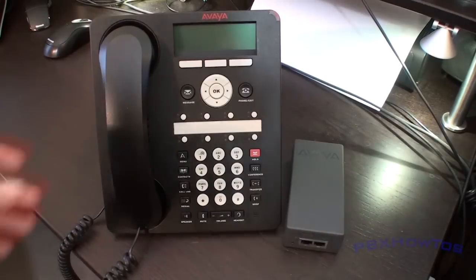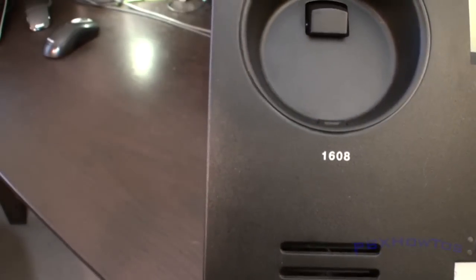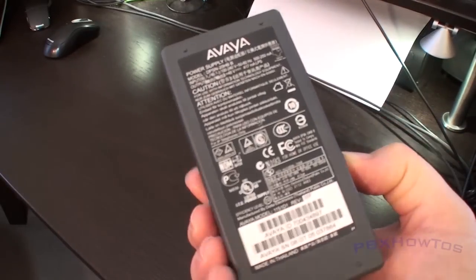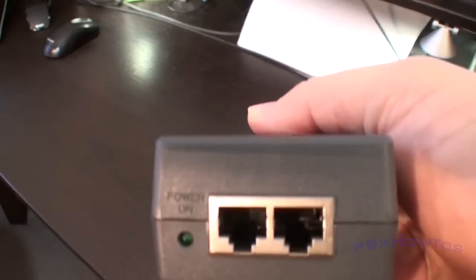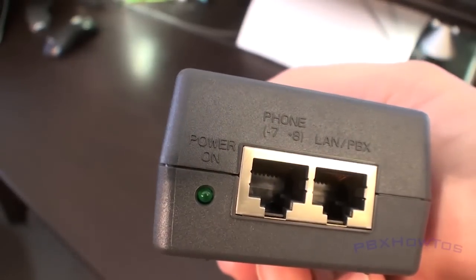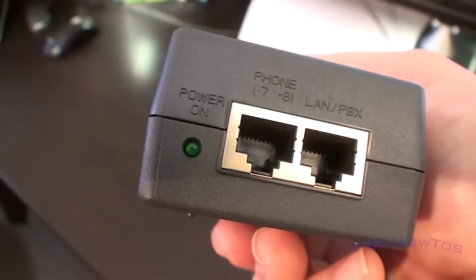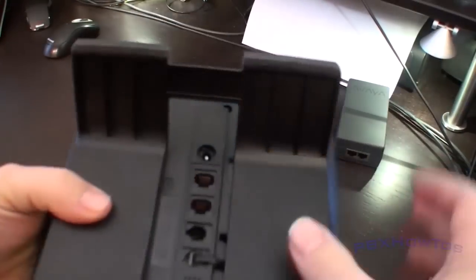All right, so I've unboxed the phone, and as you can see, it's a 1608. I also have a power supply unit. It's the same one as I showed you in the 4600s, but this is a slimmer line version that I actually use for this phone, but either one will work. Power over Ethernet will work. As you can see, it powers the phone's pins 7 and 8. There's the LAN PBX connection and the power. So, simple connections on the bottom.